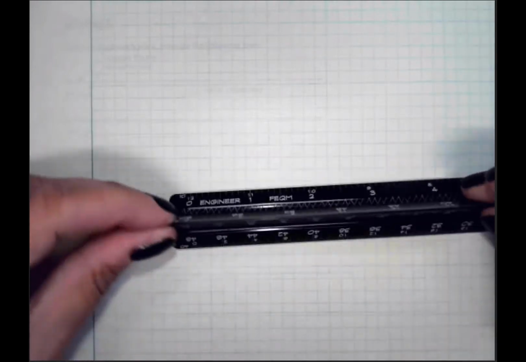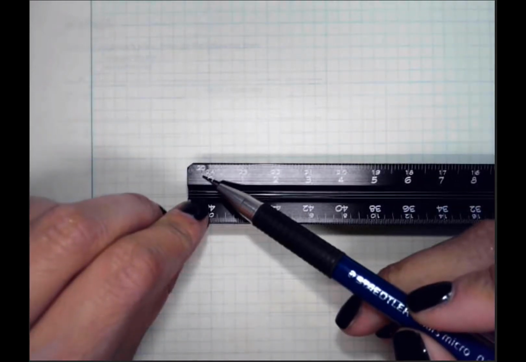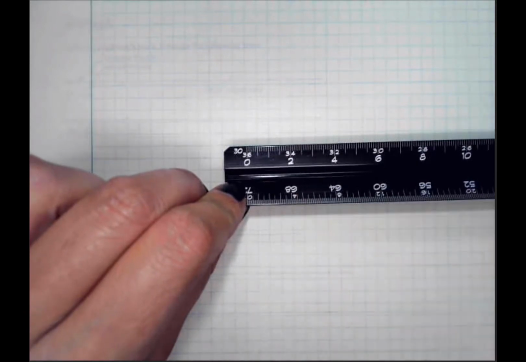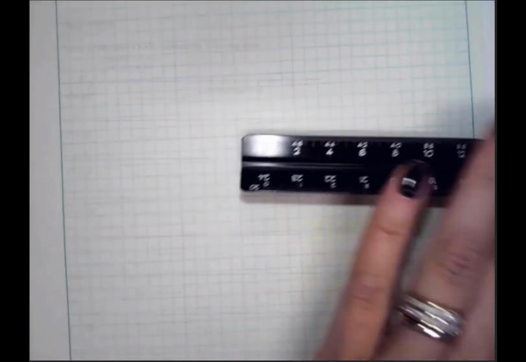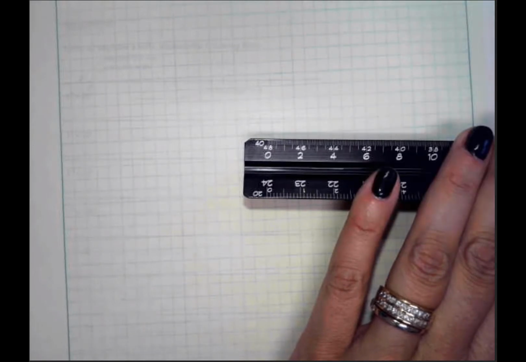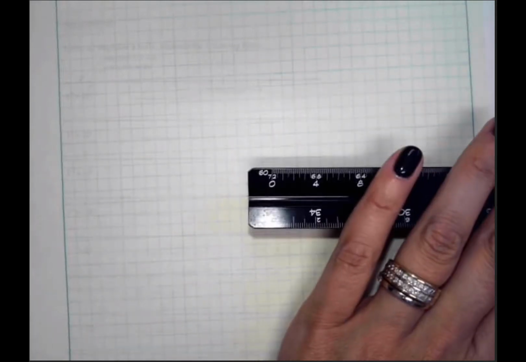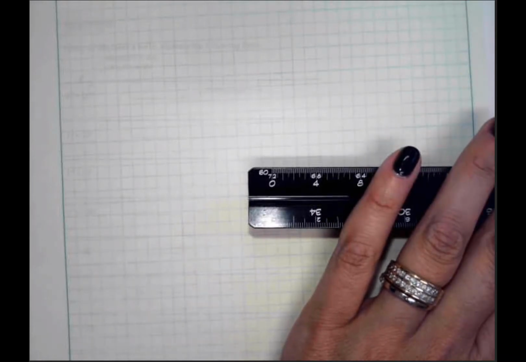So I have 10, 20, 30, and on the other side, I have 40, 50, and 60. So there are 6 different scales on our engineering scale.